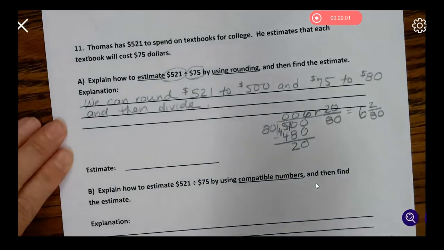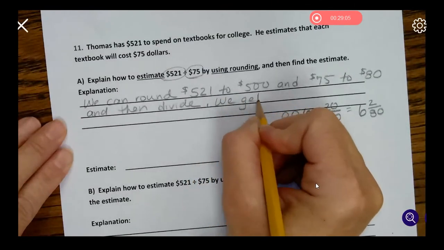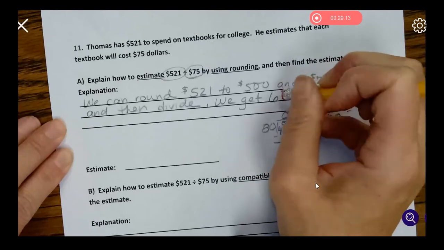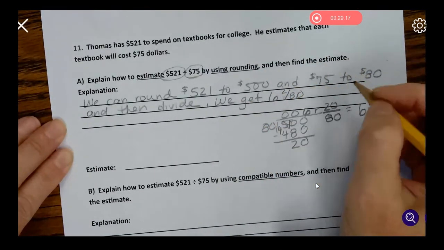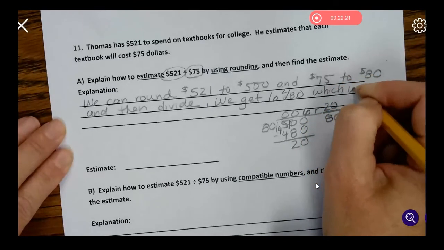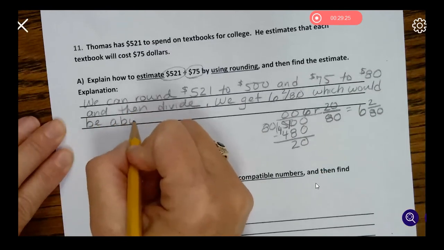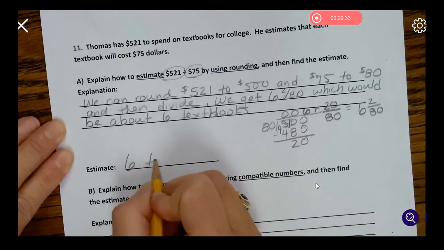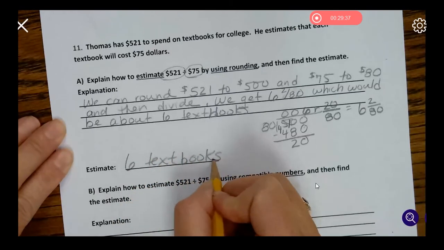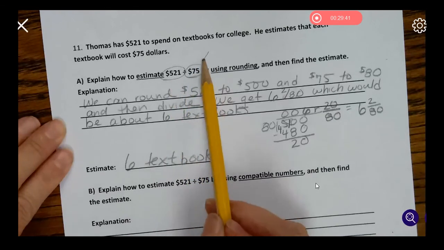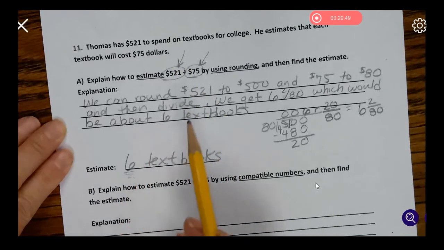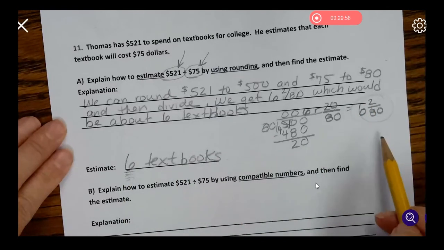Okay. Now we get 6, remainder 2, or 6 and 2/80ths, which would be about 6 textbooks. Okay, so if each textbook costs $75, and he has 521, he would be able to get 6 textbooks. Well, not definitely, we're using rounding, so we can't be for sure, but we estimate that he could get 6 textbooks and he'd have some change left over, okay?